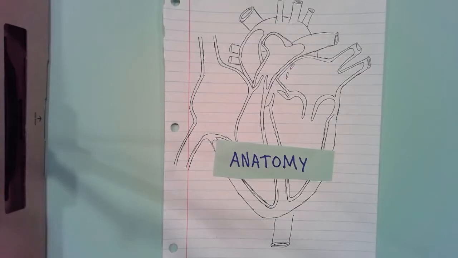We have recently wrapped up our unit on the digestive system, and we're starting on the next system, which in this case will be the circulatory system. We're going to start with the main organ of the circulatory system, which is, of course, the heart. Now, your heart is about the size of your fist.